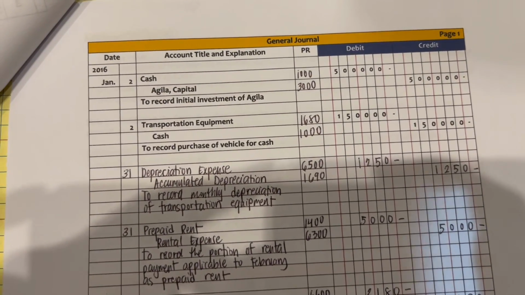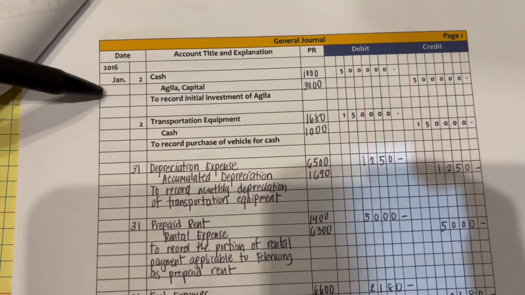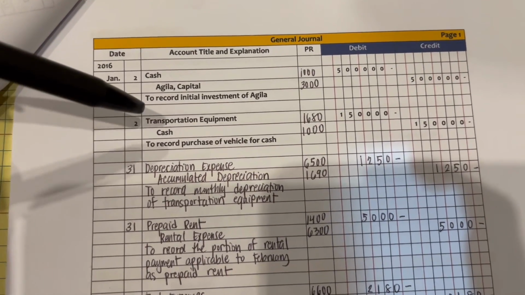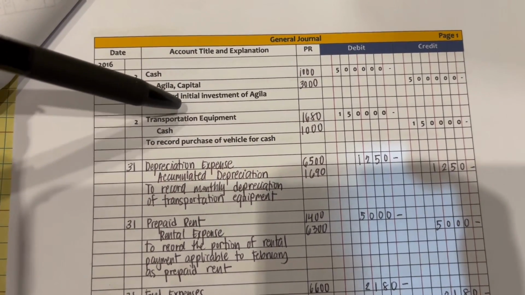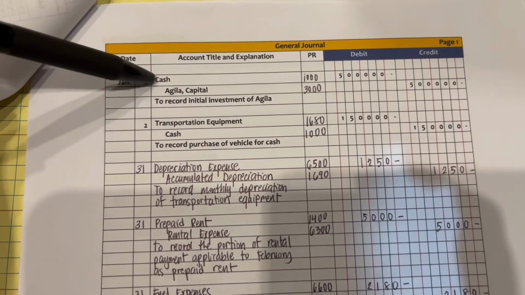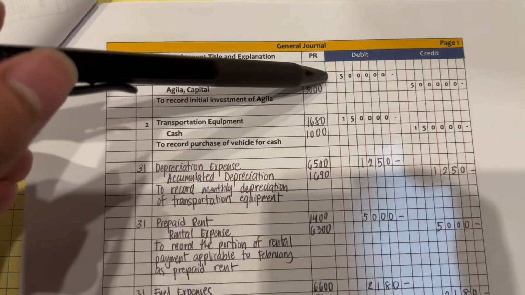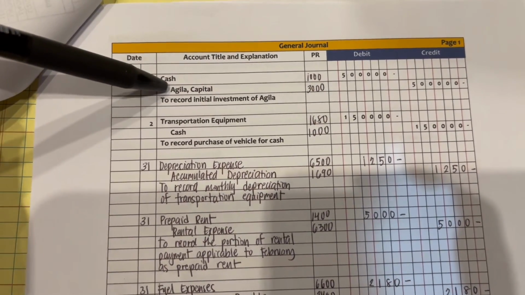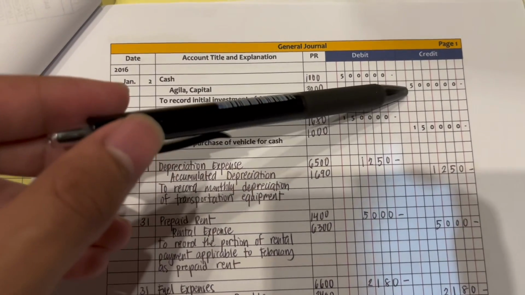For example, the transaction on January 2, 2016, where Aguila made its first initial investment, we can see the cash is debited amounting to 500,000 and capital is credited amounting to 500,000.